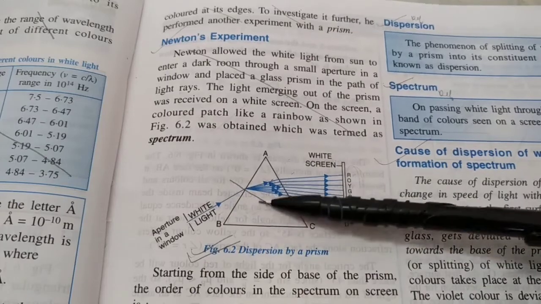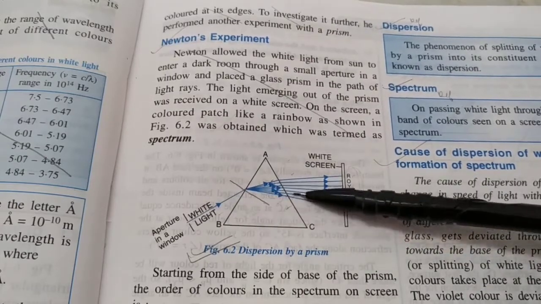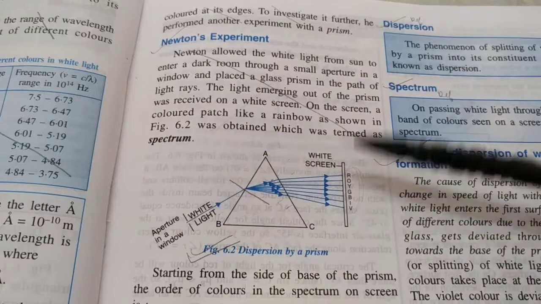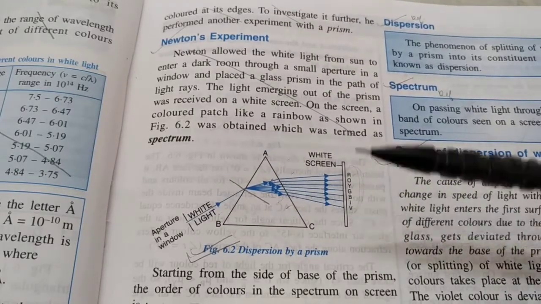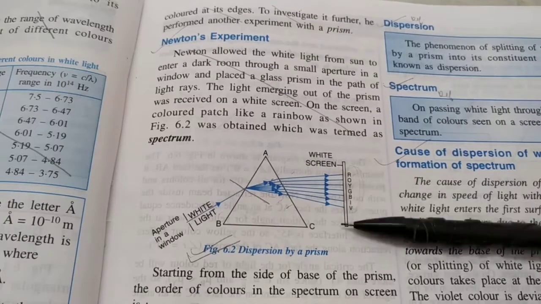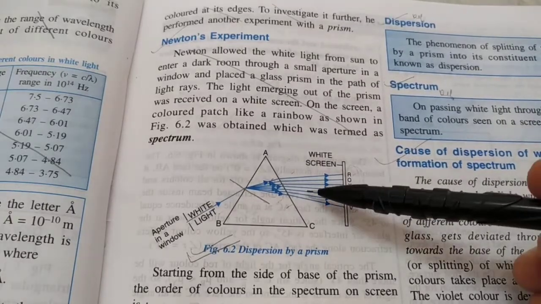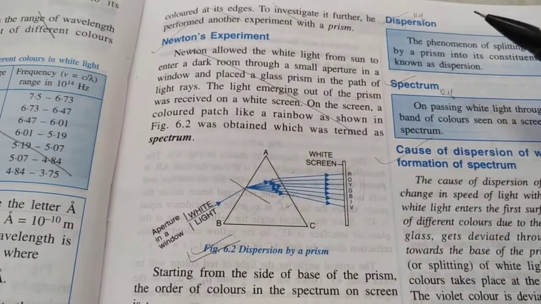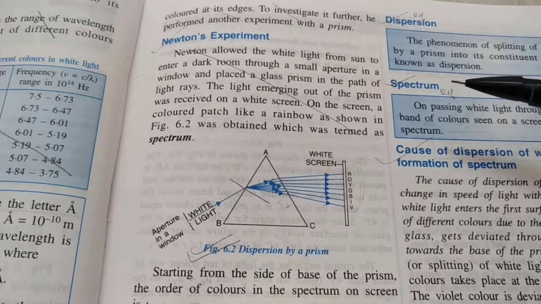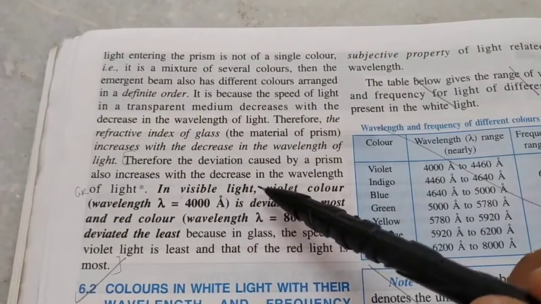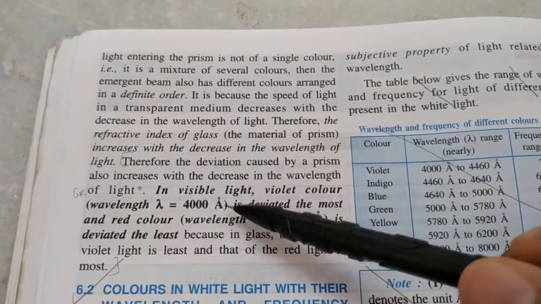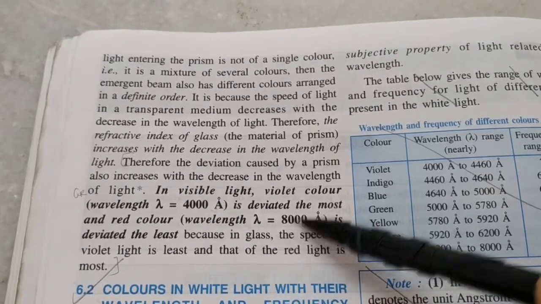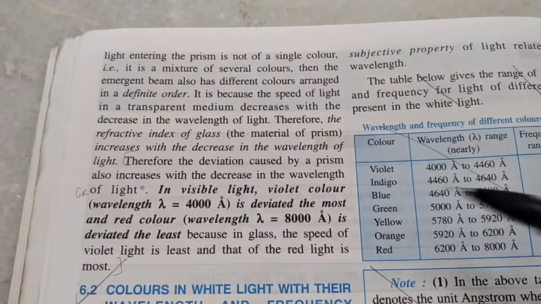Different colors of light are deviated by different angles. Violet bends the most. Red bends the least. Red is deviated the least. Violet is deviated the most. That's why we have these colors separated. Their speeds became different inside the glass. That is why their unity was broken. So remember, lower the wavelength, like for example, violet color's wavelength is 4000 angstrom, more is the deviation. And more the wavelength, less is the deviation, because more is its speed.